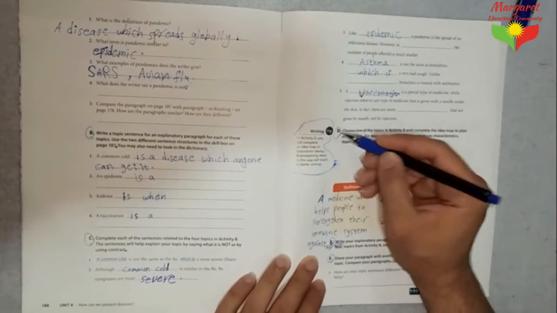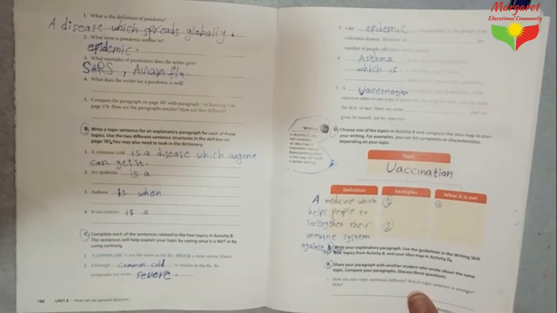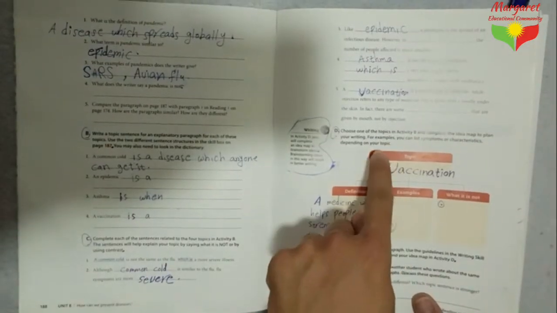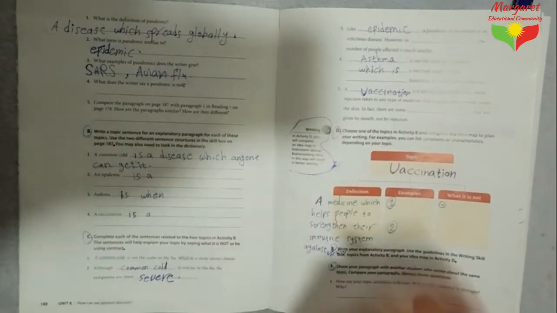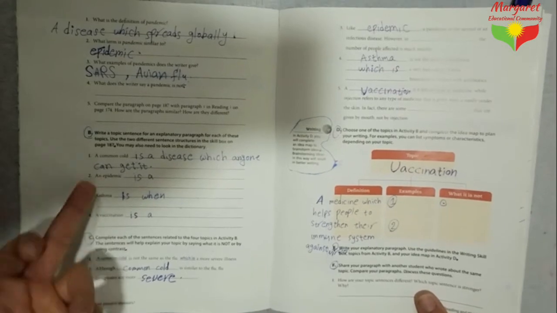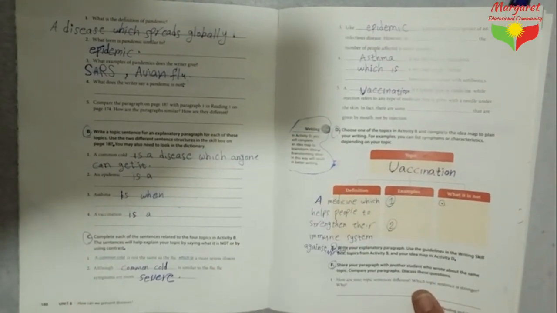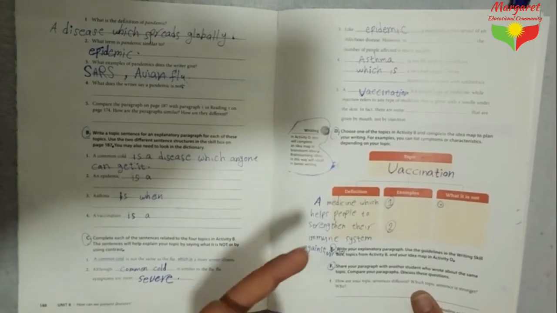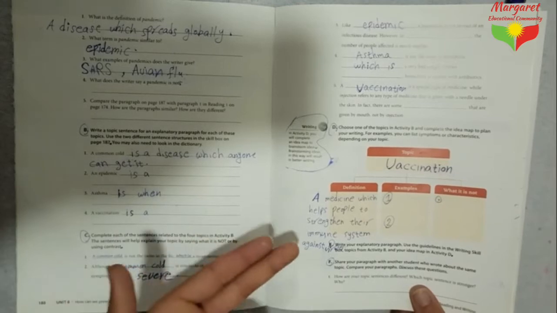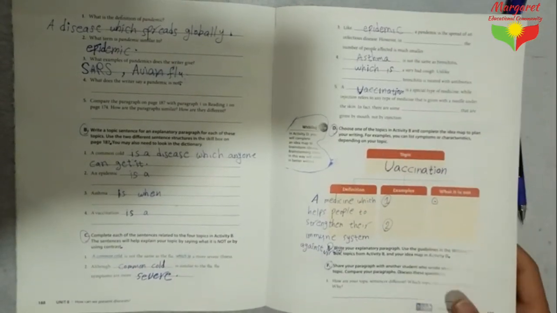For activity D, my dears, we have an idea map. This is called an idea map. The topic is vaccination. You can choose any topic you would like, it's okay. You can use it for these topics as well. So you write down the topic vaccination. Then you come to the definition. You define the topic. Vaccination is a medicine which helps people to strengthen their immune system against what? Against viruses and diseases.